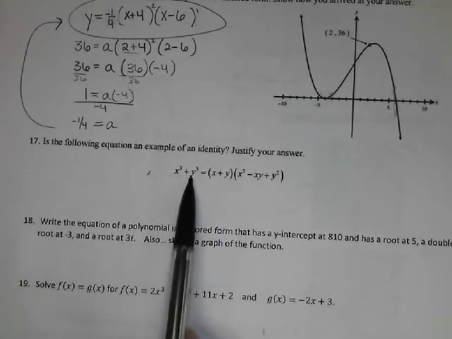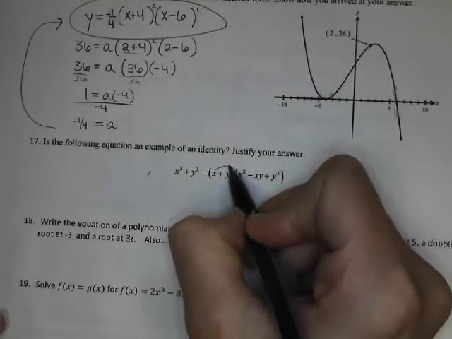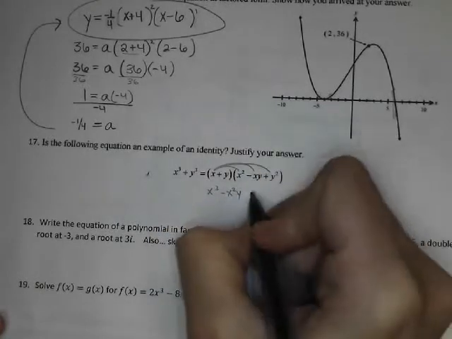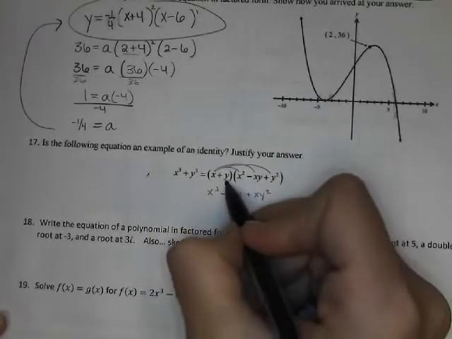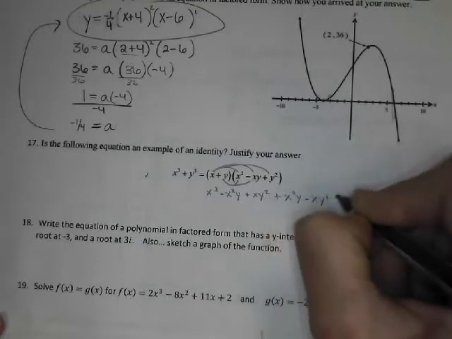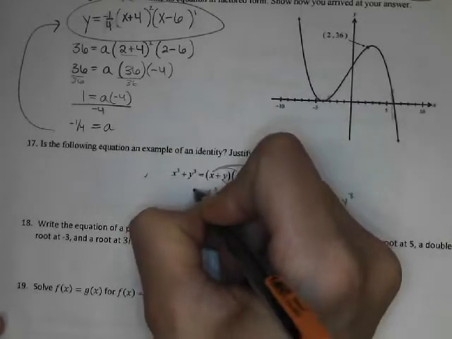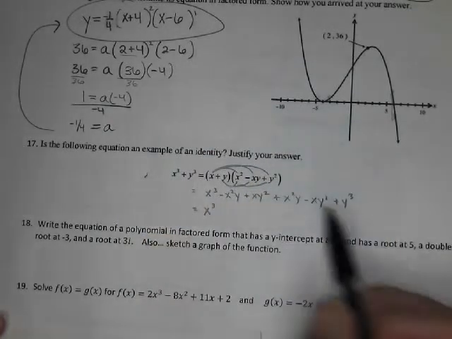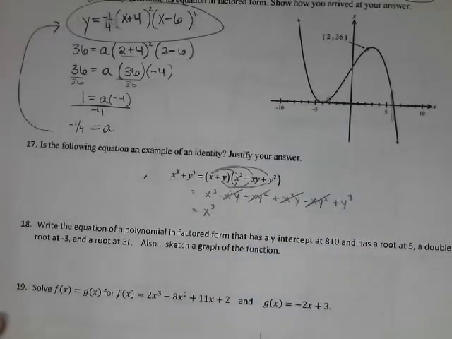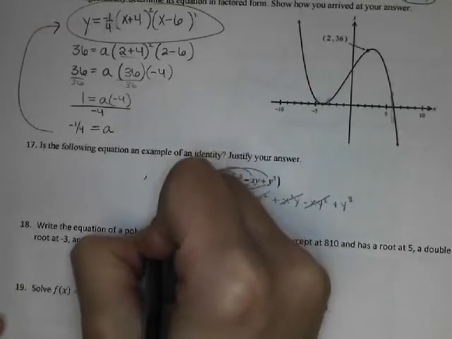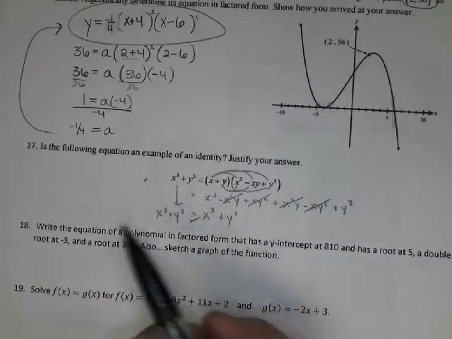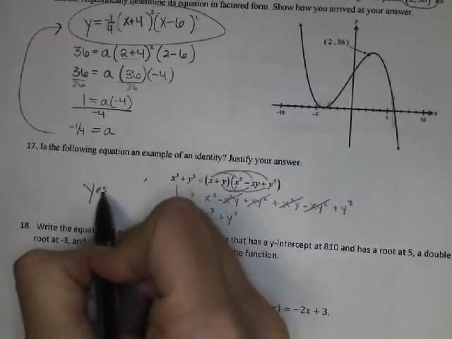Checking the identity, simplify left, nothing to do there. Simplify right, so distribute. X cubed minus x squared y plus xy squared. Multiply plus x squared y minus xy squared plus y cubed. Combine like terms. Minus x squared y plus x squared y cancels. Plus xy squared minus xy squared cancels. Plus y cubed. So that side was never changed, and that side reduced, and they're equal. So is it? You have to answer, because they phrased it that way. Is it an identity? Yes.